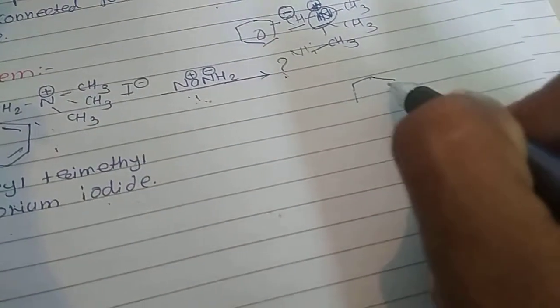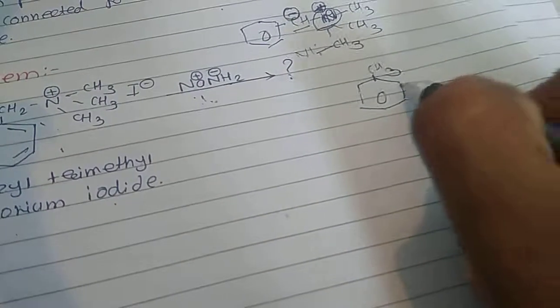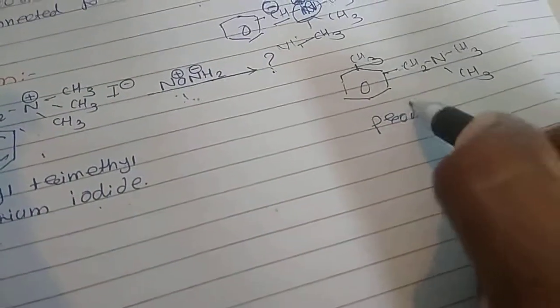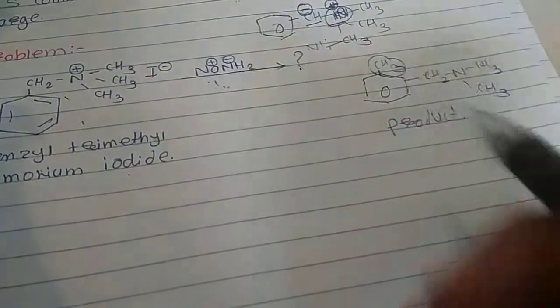You must work through the mechanism, and if any difficulties occur, you must comment on the channel. Here the CH3 group is attached, and here CH2 through N, CH3 and CH3. This is your product. This is the product, and this is the methyl derivative attached at the ortho position for this reaction.